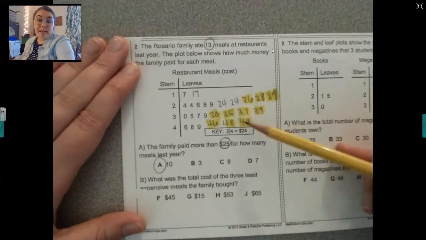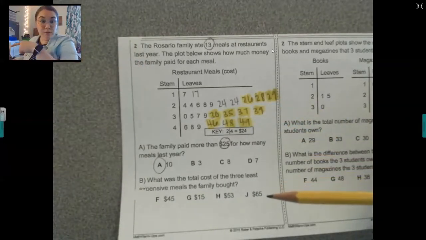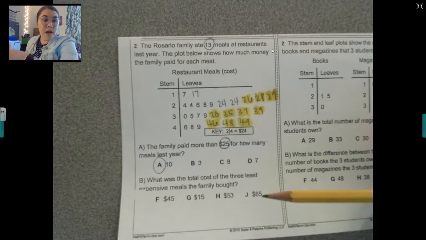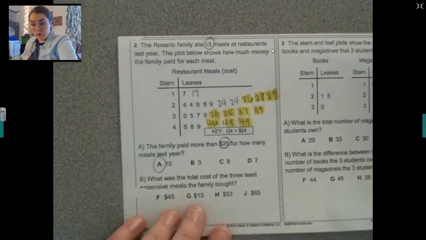See how when I write out the numbers of the stem and leaf plot next to it, it is so much easier to use it to answer the questions. It is like 10 times easier, because then you don't have to go through and try to decipher it later on. So let's do one more question.